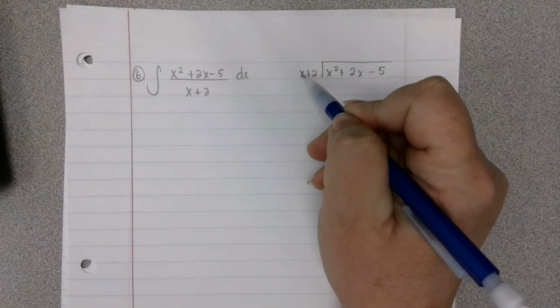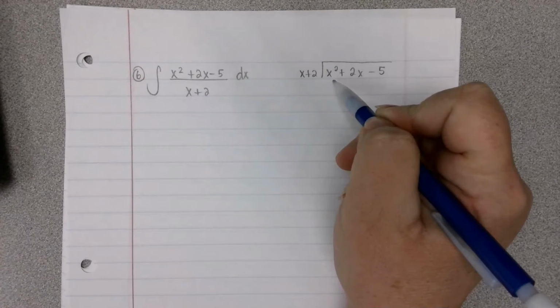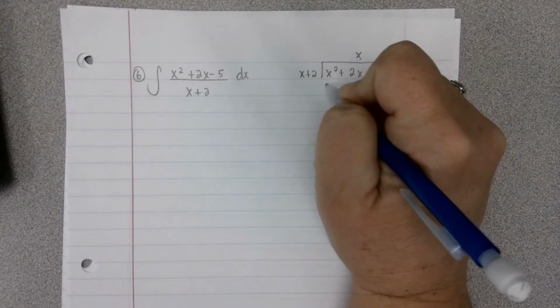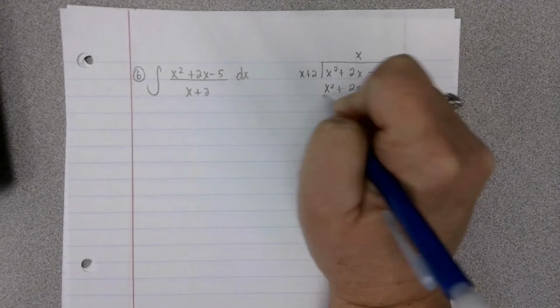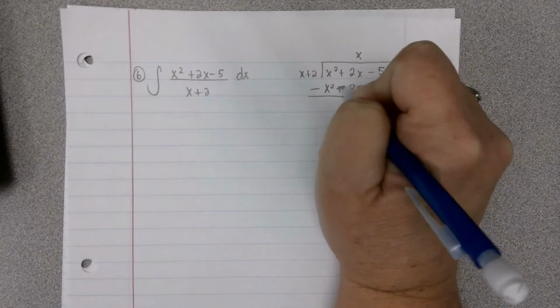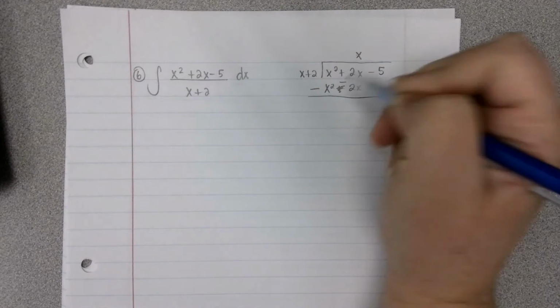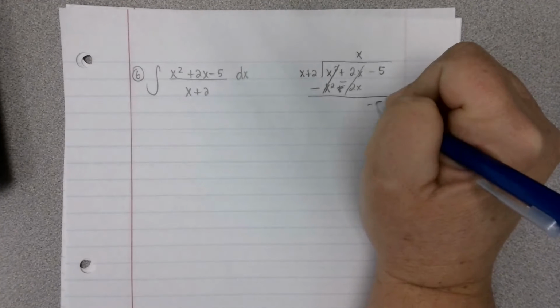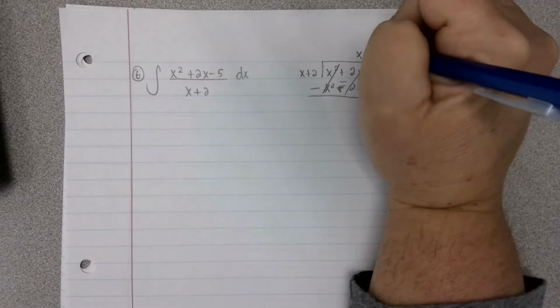So, what does it take to multiply x to become an x squared? That'll be an x. Multiply both pieces, and then don't forget to change your signs. When you change your signs, your first term cancels out, your second term cancels out, and you're left with negative 5.